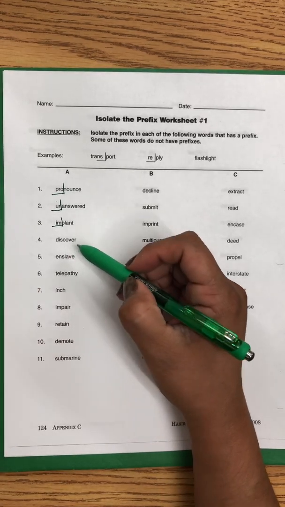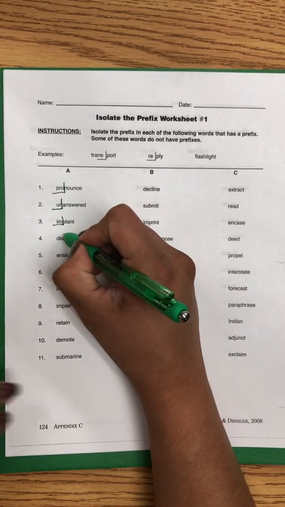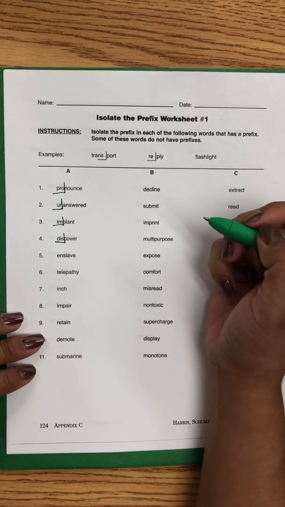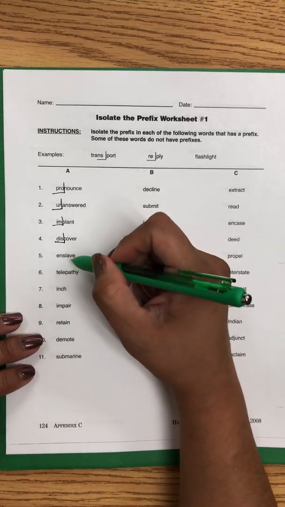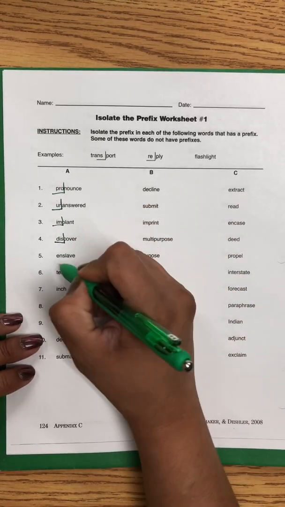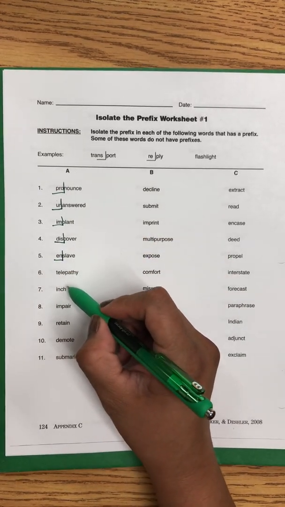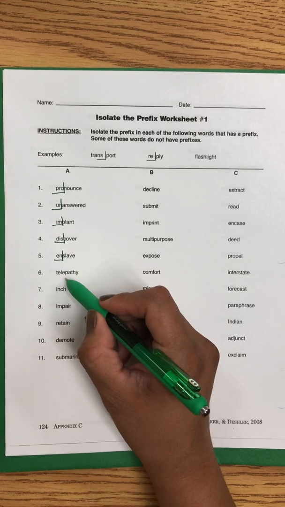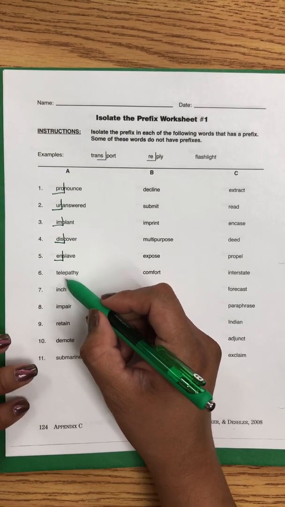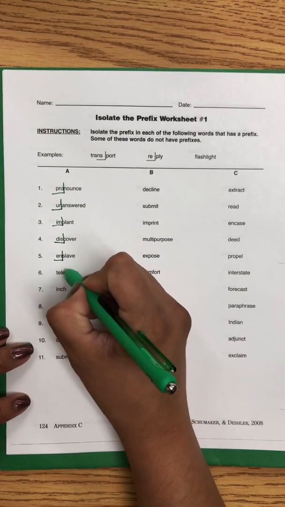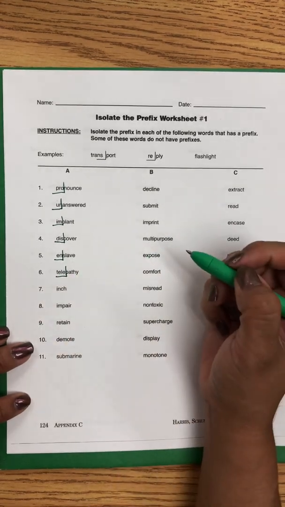Discover, I do know that dis is a prefix, so I'm gonna break it apart here. Enslave, en. Telepathy, I do know that tele is on telephone, so I believe that tele is a prefix.